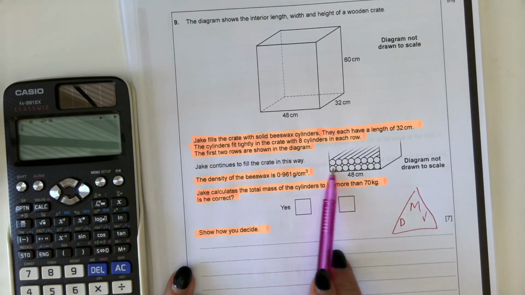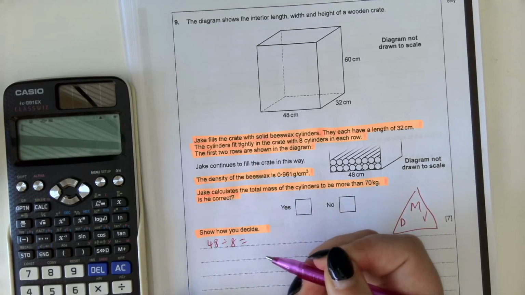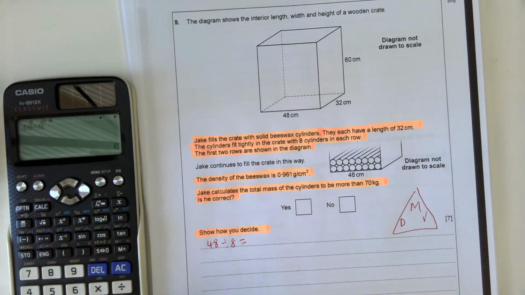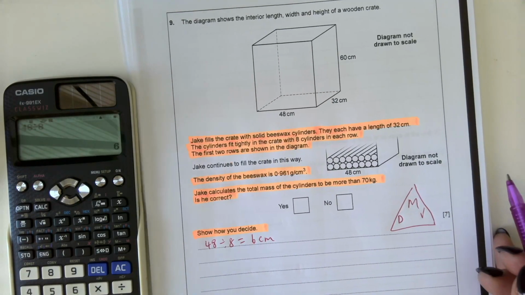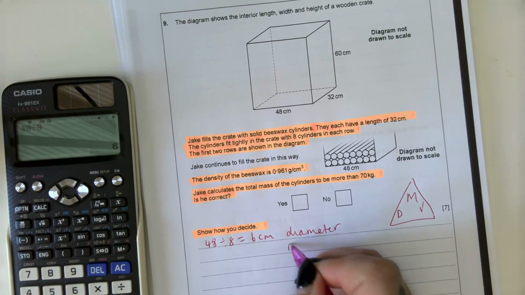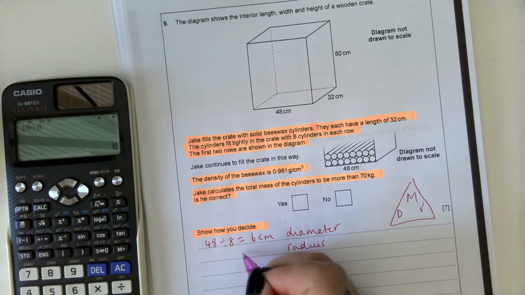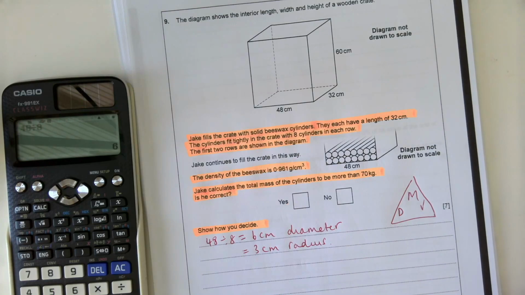So we can find the diameter, because if we do 48 divided by 8, that is 6 centimetres. So the diameter of each of these is 6 centimetres. So if that's the diameter, the radius of each of them would be half of that, which would be 3 centimetres. So 2 things we tend to need when we're working with circles.